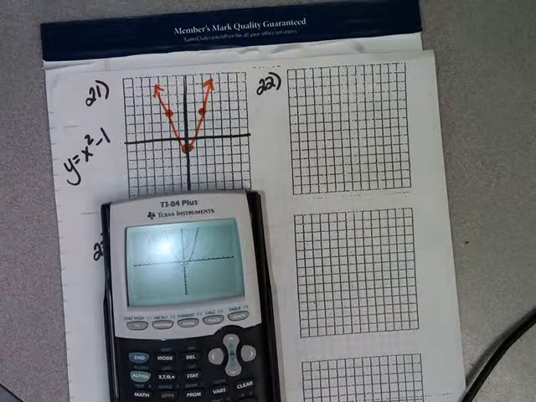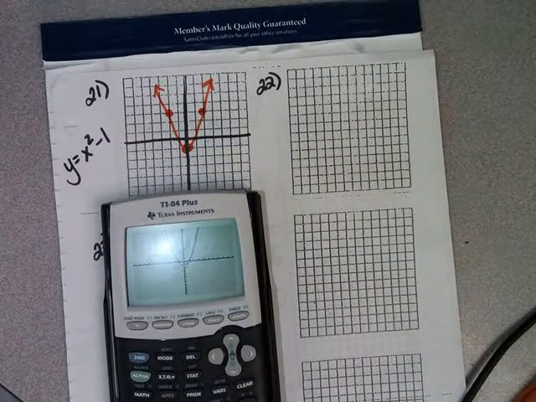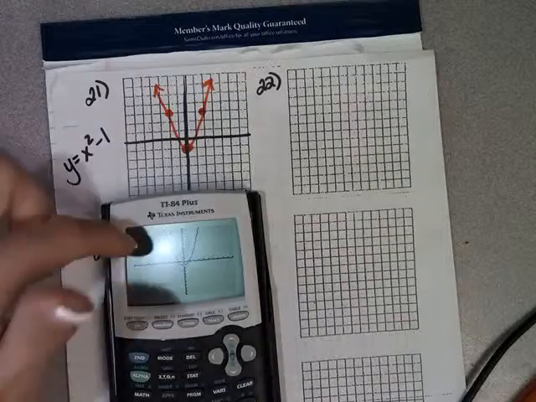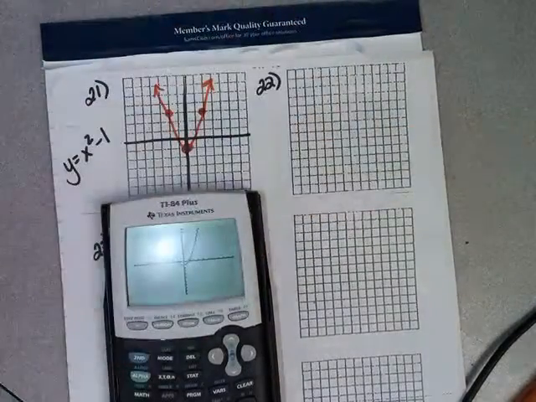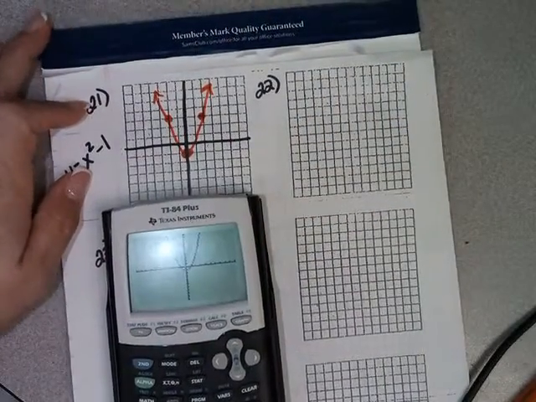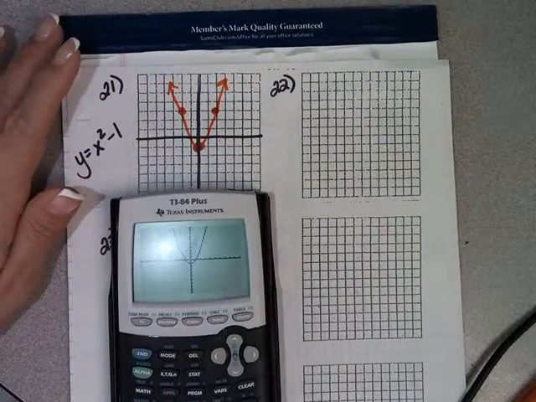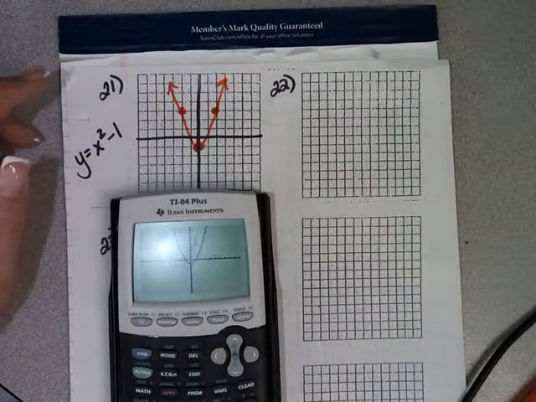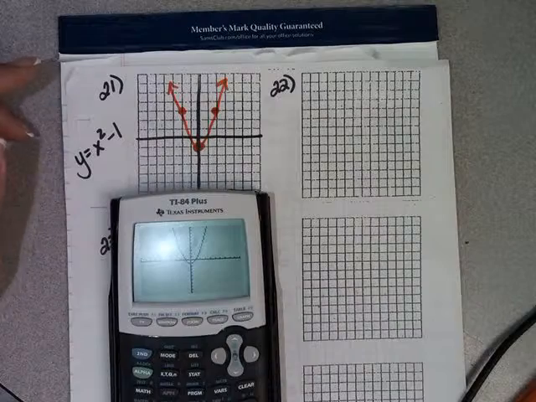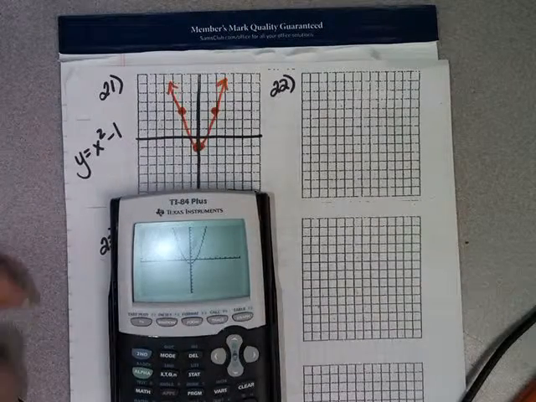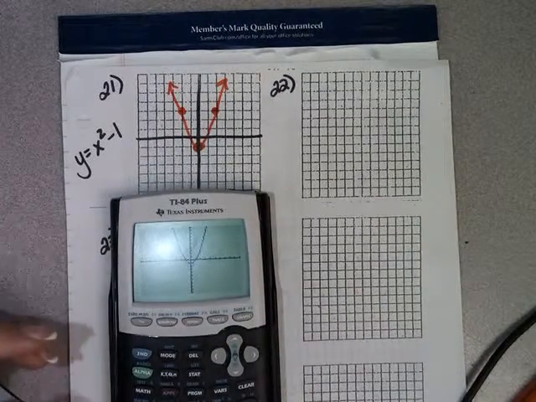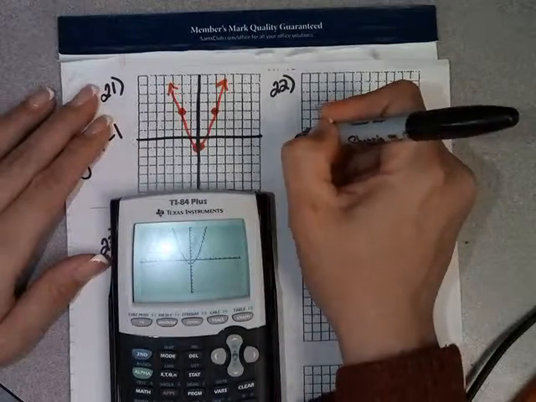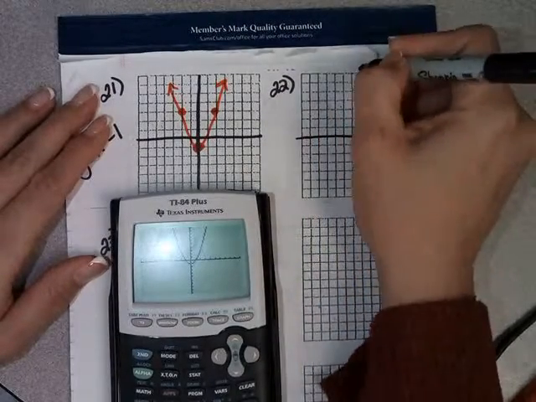So let's look at number 22. And guys, you have to be able to take the graph from the calculator and make it look like I have specific points. I'm not looking at artistry. I'm looking at, can I see the vertex? Can I see two symmetrical points? I'm looking for just important points. Okay, so let's do 22.